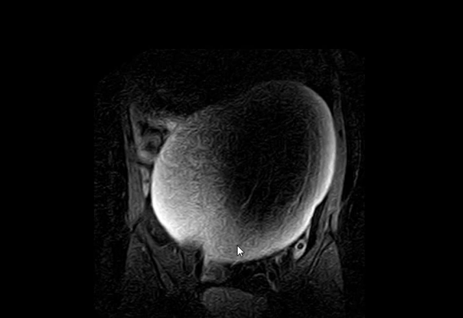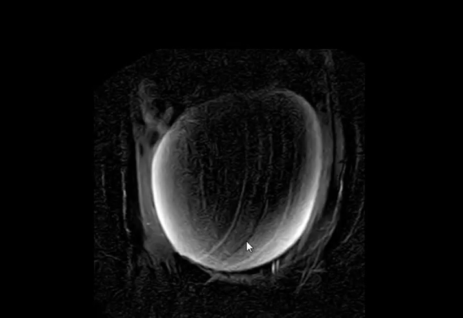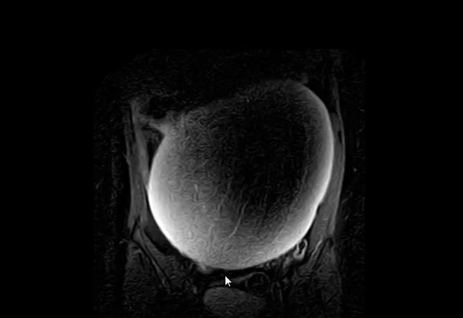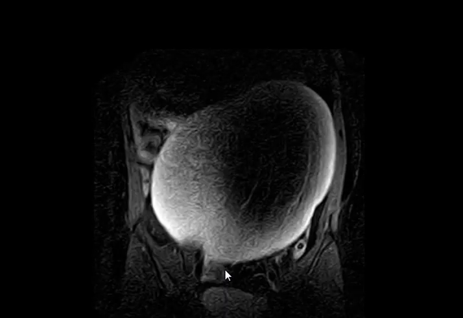Is this case susceptible to torsion? Well, at this huge size, I don't think it will be susceptible to torsion, because the whole cyst has to rotate. It should be a smaller cyst to be susceptible to torsion.